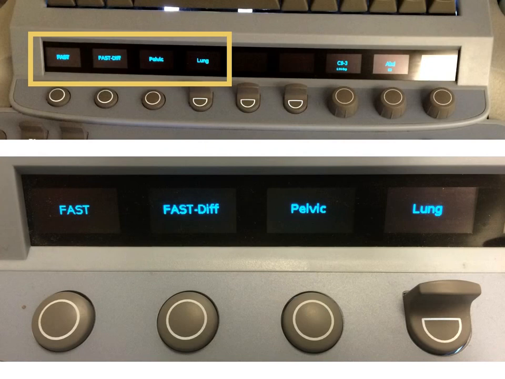Anyway, by choosing Fast Diff, the frequency of the sound waves sent out from the probe will be reduced so as to penetrate to greater depths without losing as much energy.